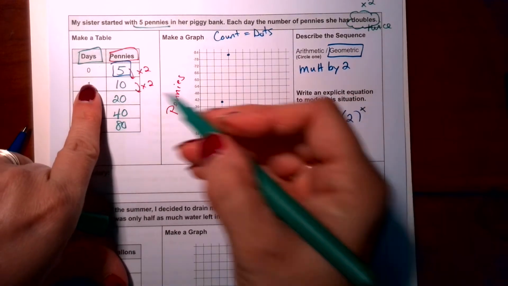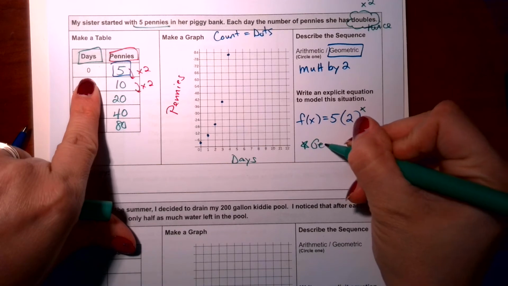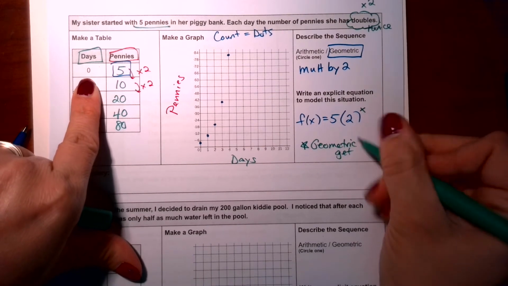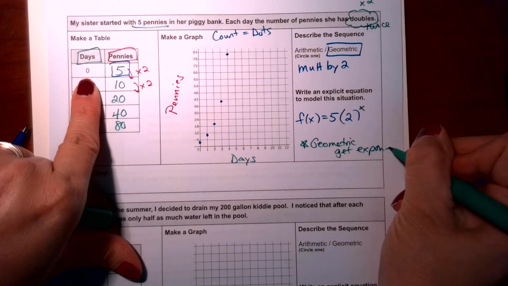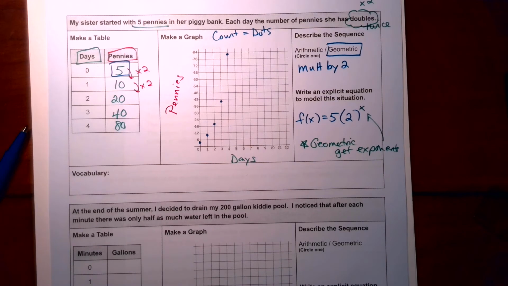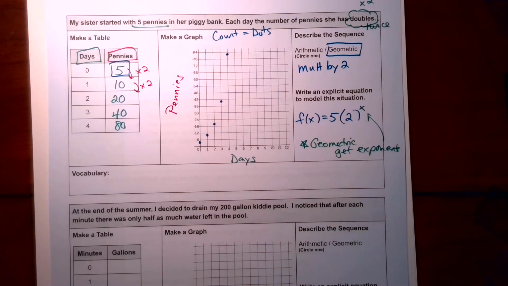It's just going to be the power of x since we have a 0. Let's just write down: geometric gets exponents. And this one we leave as dots because we're counting pennies.